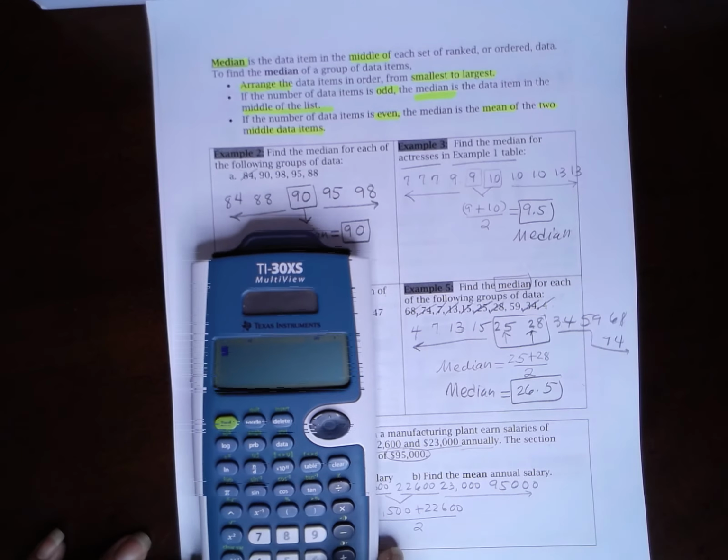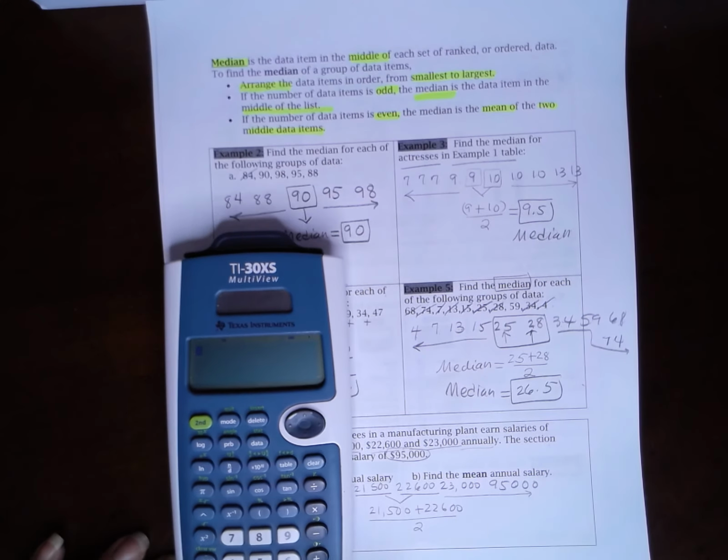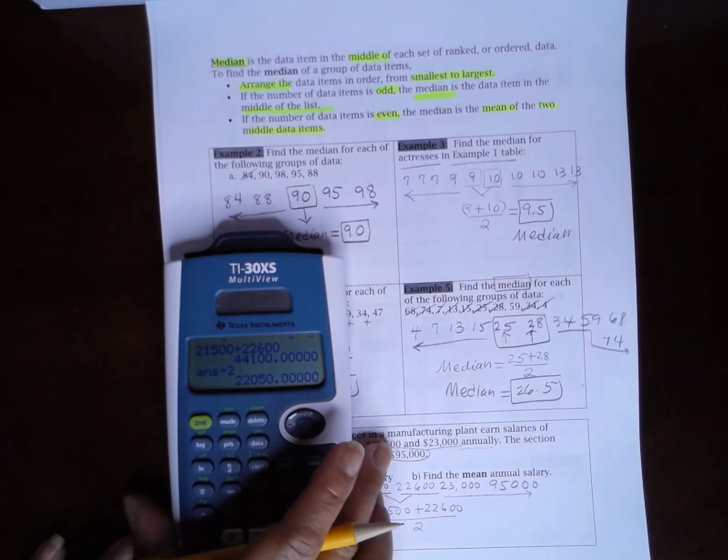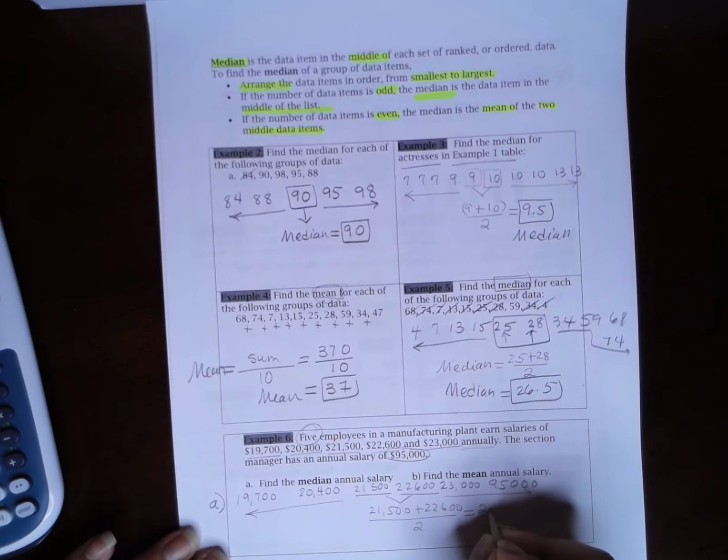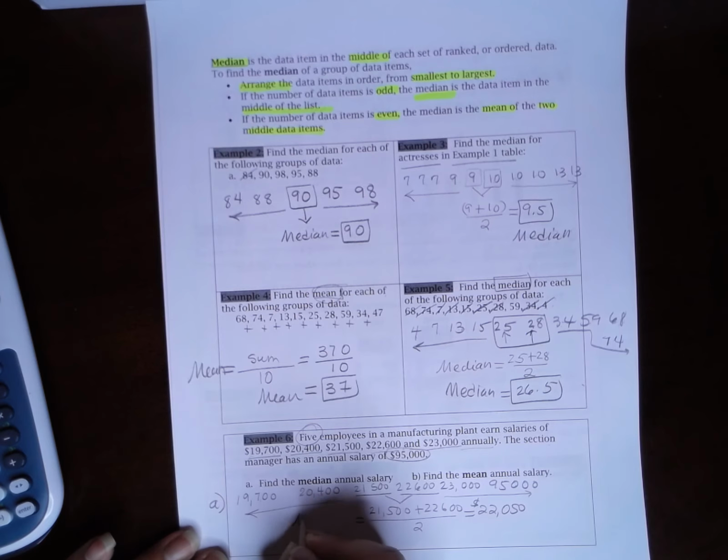So this is going to be 21,500 added to 22,600 and then divided by 2. So the median is 22,050. So 22,050, that's the median.